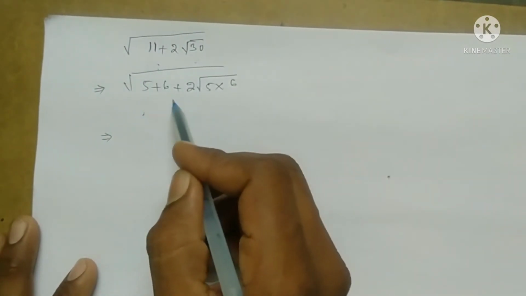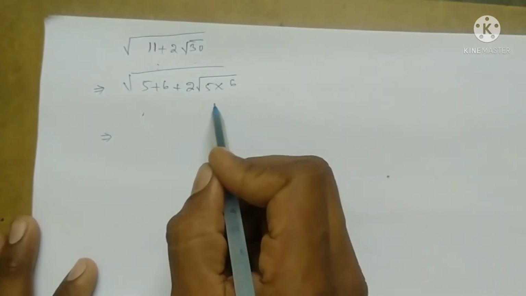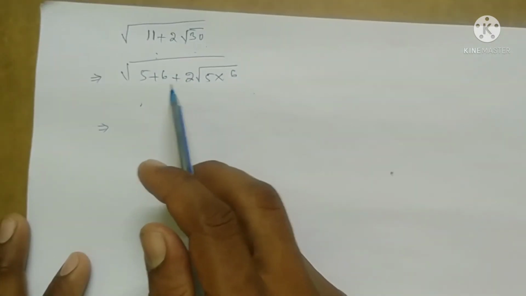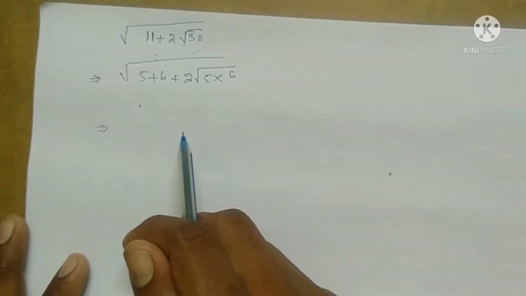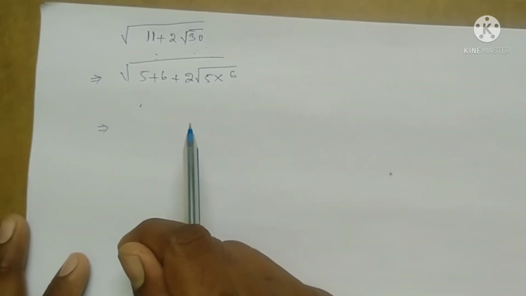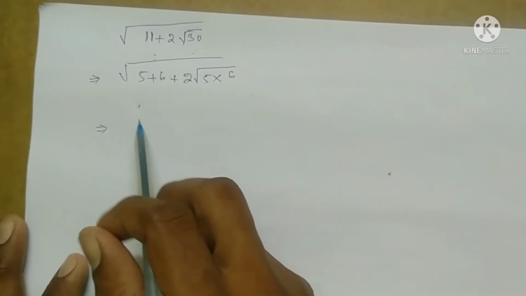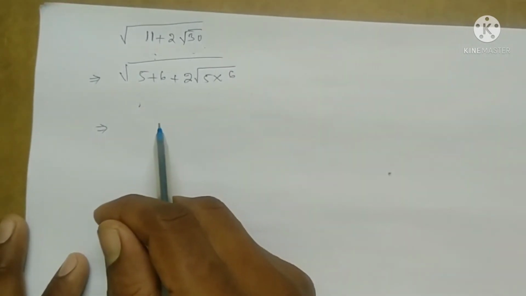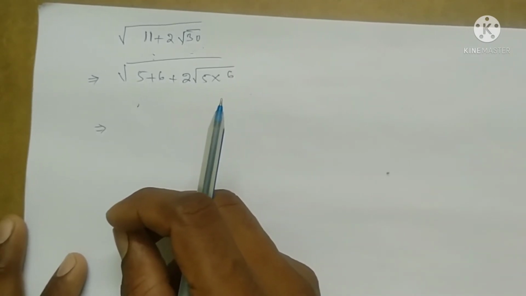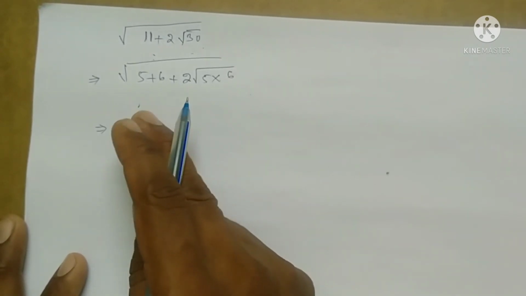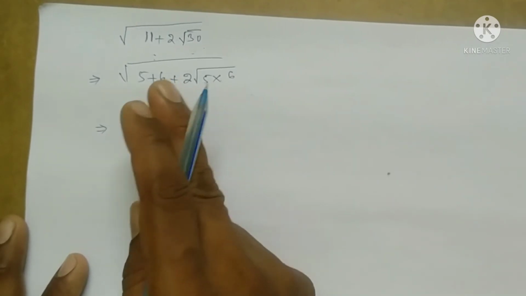Here 11 is equal to 5 plus 6, 30 is equal to 5 into 6. So here it is of the form a square plus b square plus 2ab, right? Here a is equal to root 5, b is equal to root 6. Whole square means it is of the form a plus b whole square. Here a is equal to root 5, b is equal to root 6.